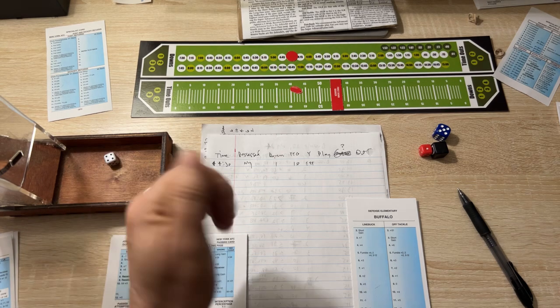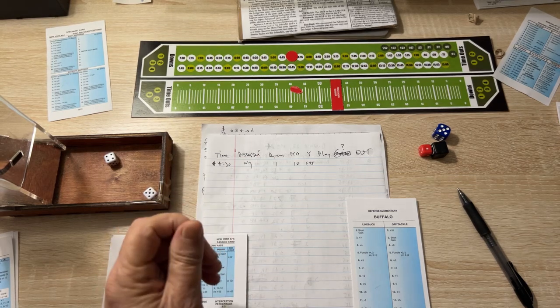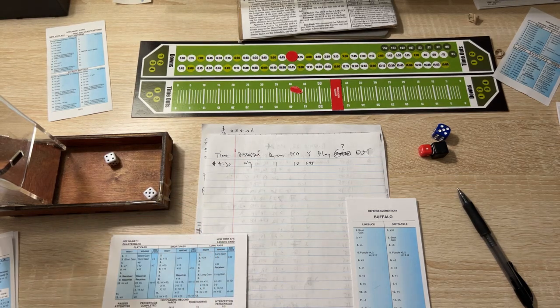Fortunately, I don't have much left. And, you know, any of you want to make calls, you can. You can make an offensive call.